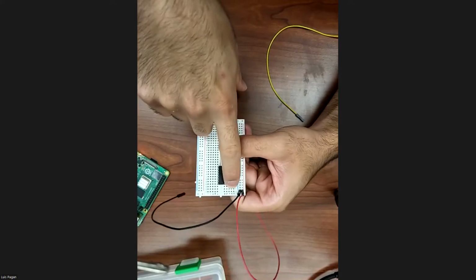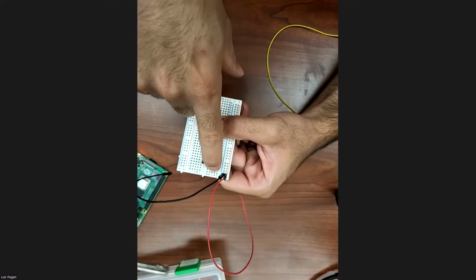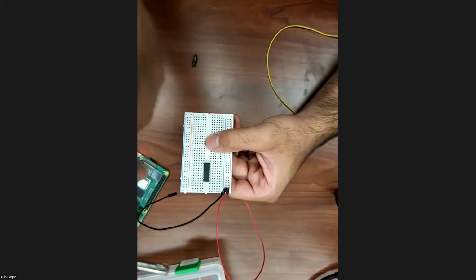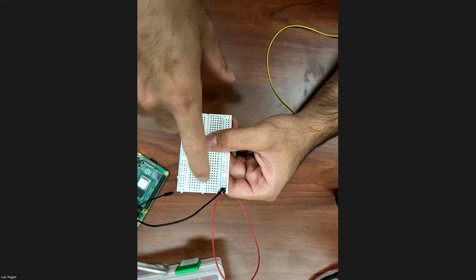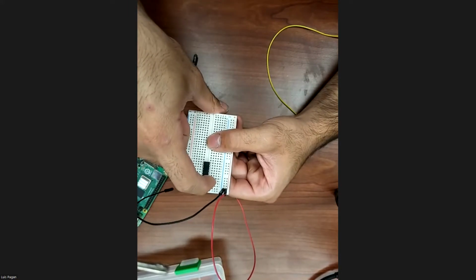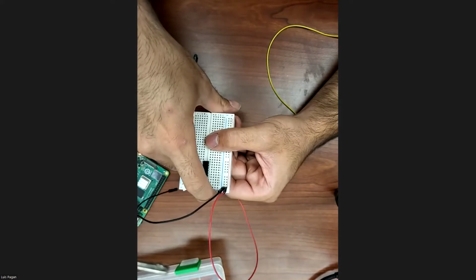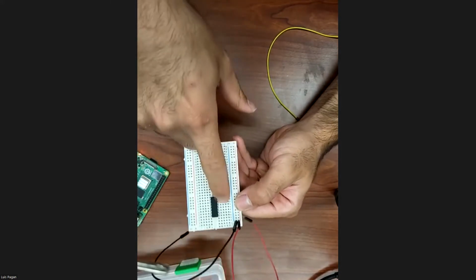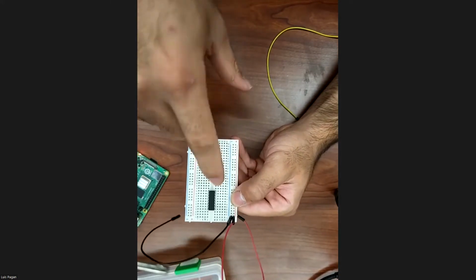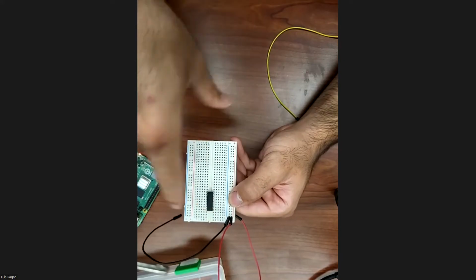So let's say I start off with row 1. Each of these 5 pins going horizontally is connected. But if I go down to row 2, that's not connected to row 1. So that applies for all of these rows. They're connected horizontally, but not vertically.